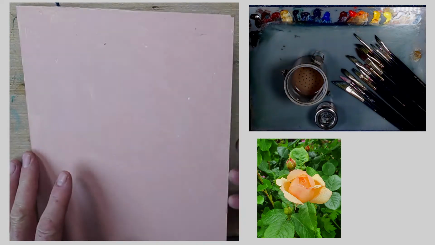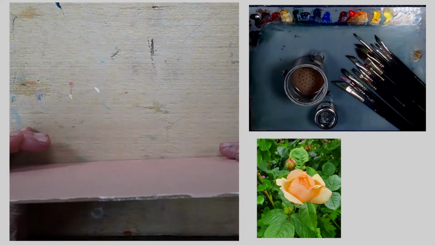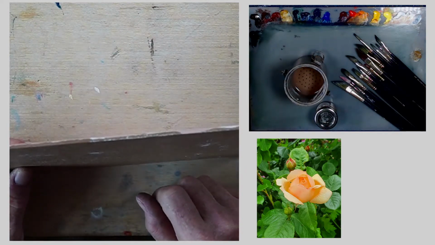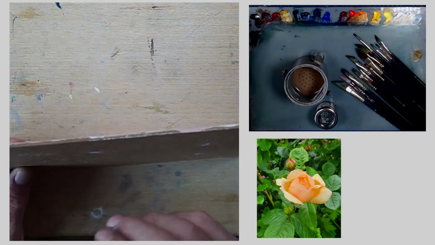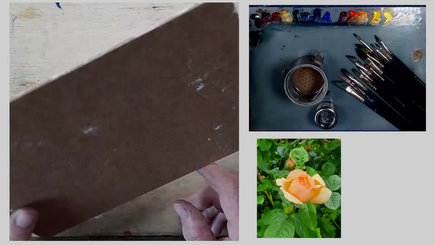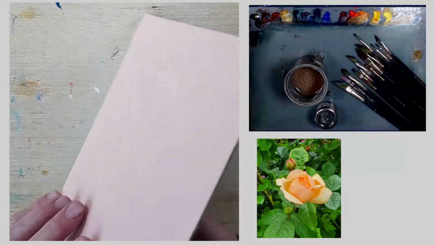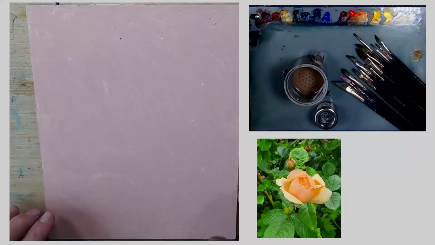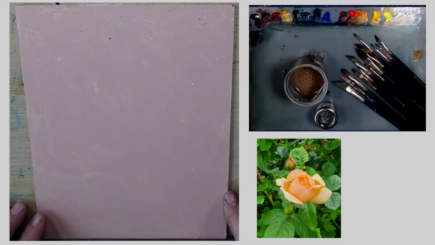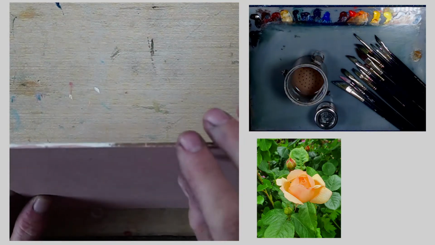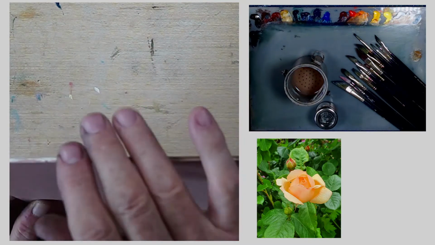Now this is a piece of simple picture framer's MDF. You can see it's about 2.4 millimeters deep, which is a standard board. In America you'd call this Masonite or something very similar, but in England we call this MDF board. And it's got to be said, when cutting this, always wear a mask. If you cut it or sand it, wear a face mask.